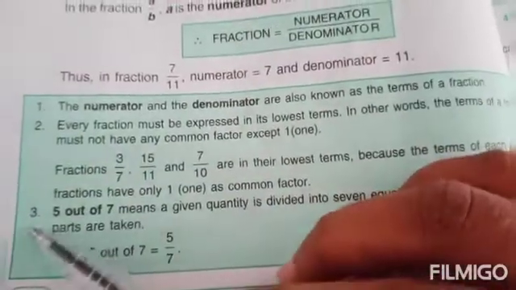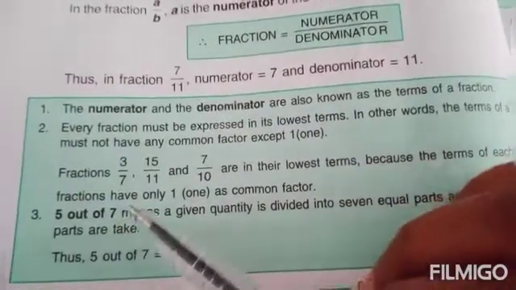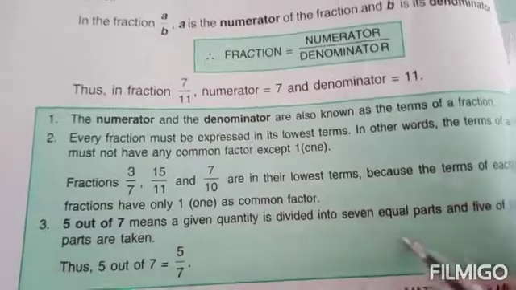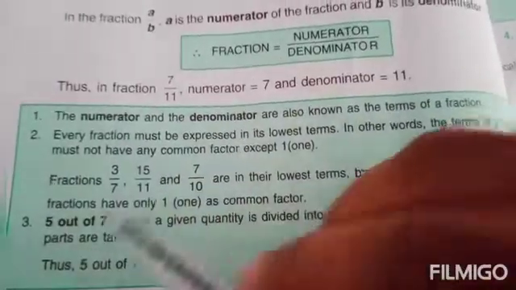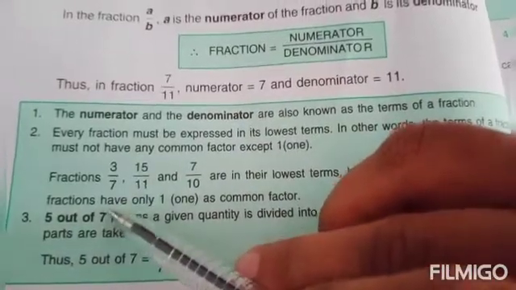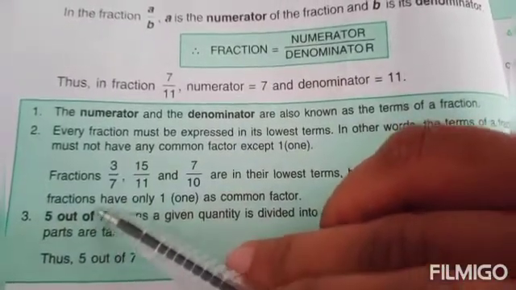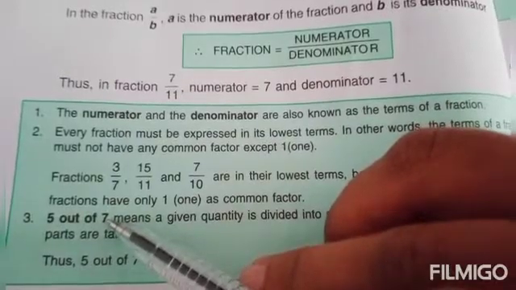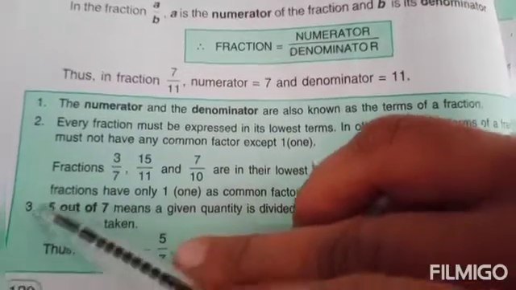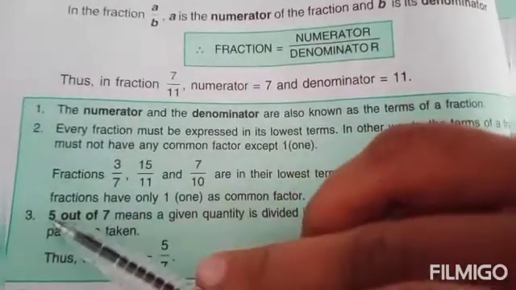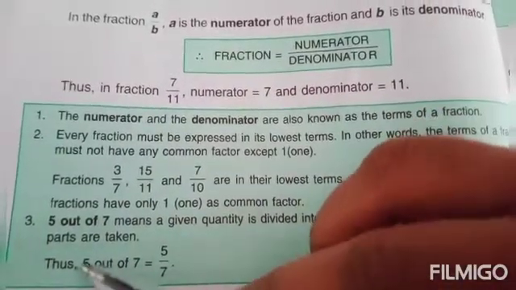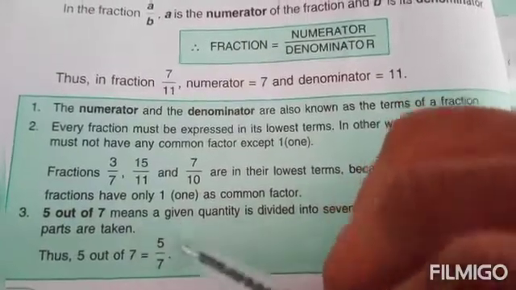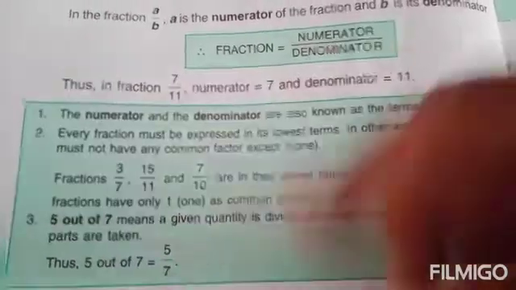Next, third one, 5 out of 7. This means a given quantity is divided into 7 equal parts and 5 of these equal parts are taken. 5 out of 7 means there are 7 equal parts in total. Out of those 7 equal parts, 5 equal parts are taken. That we express using the fraction 5 by 7. 5 out of 7 means the fraction is 5 by 7.